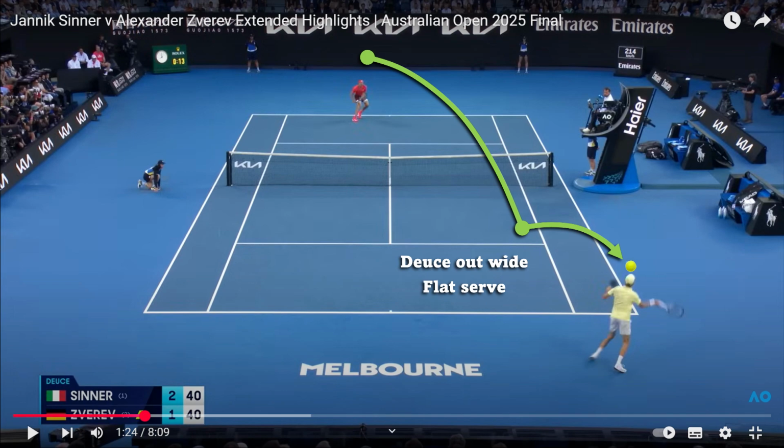Today, we're analyzing a thrilling point between Alexander Zverev and Jannik Sinner at the 2025 Australian Open final. Zverev is serving from the deuce side, and the score is 1-2 in set 1. Let's dive into the tactical nuances and set plays that made this point so exciting.